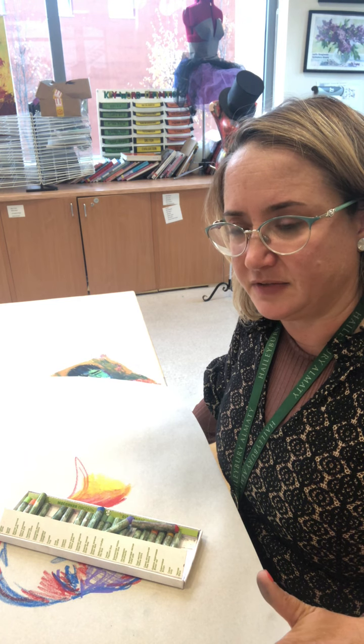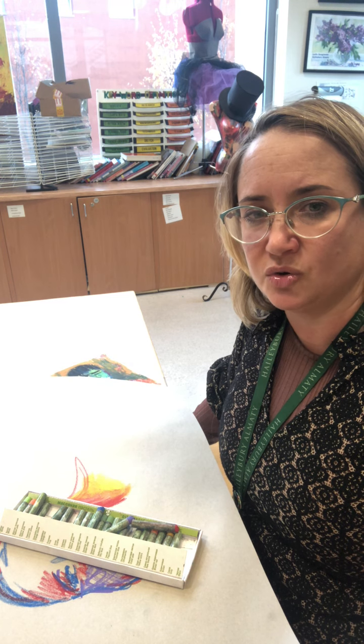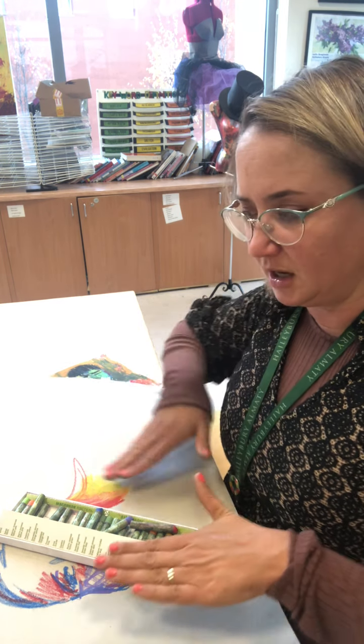So have a look at the slides of the avocado, but don't copy it. Do something, like I said, from your own photos or drawings to explore your own theme, but it's just sticking down bits of collage and then working over the top in oil pastel.